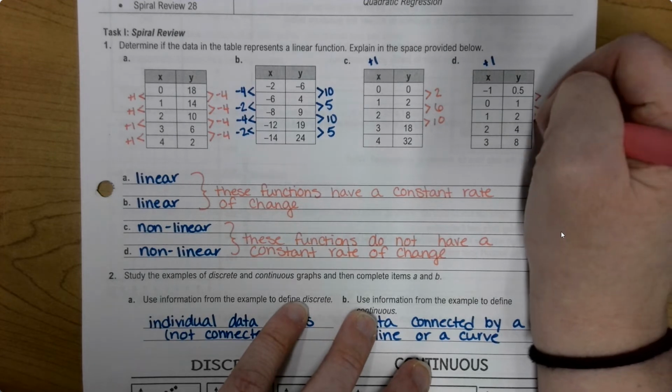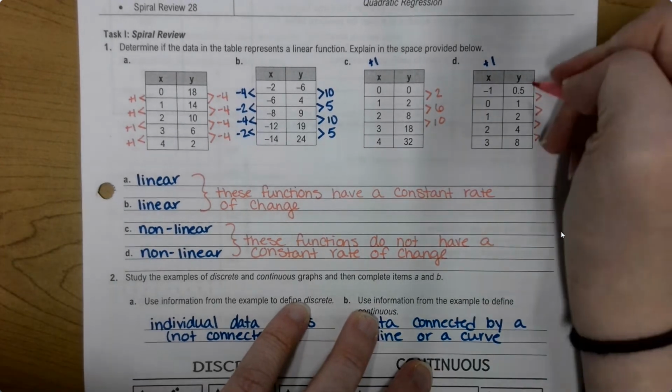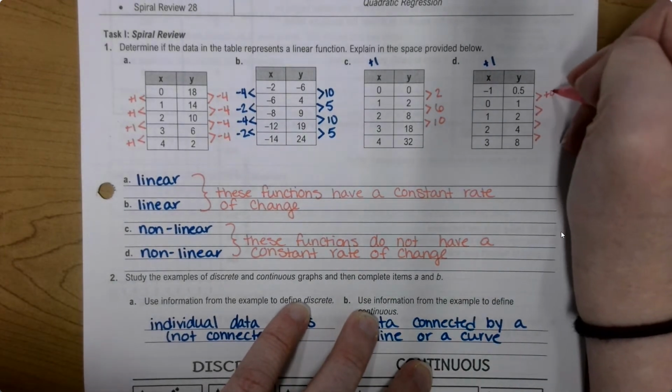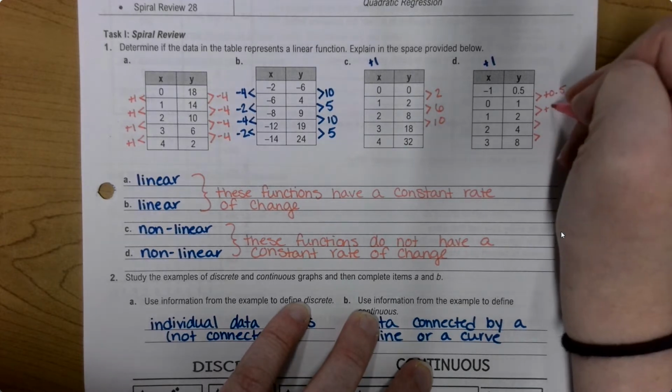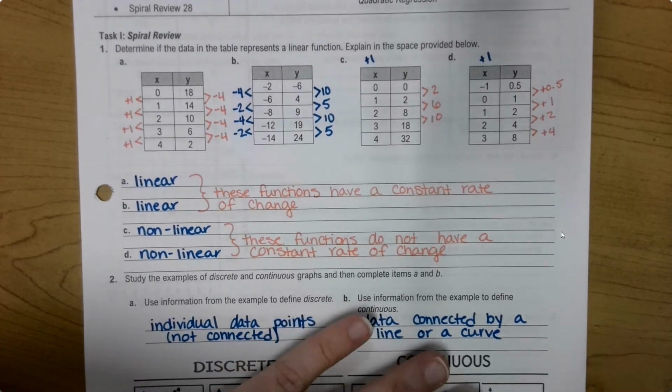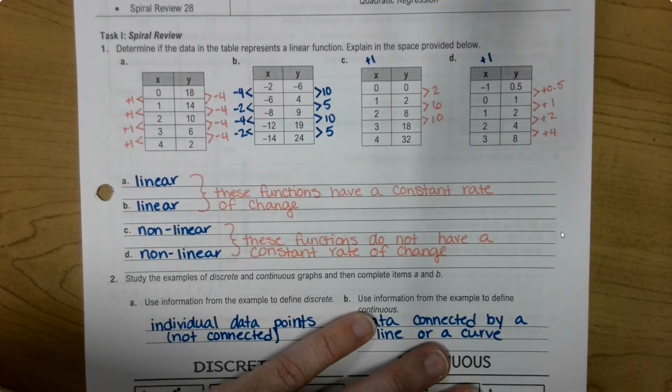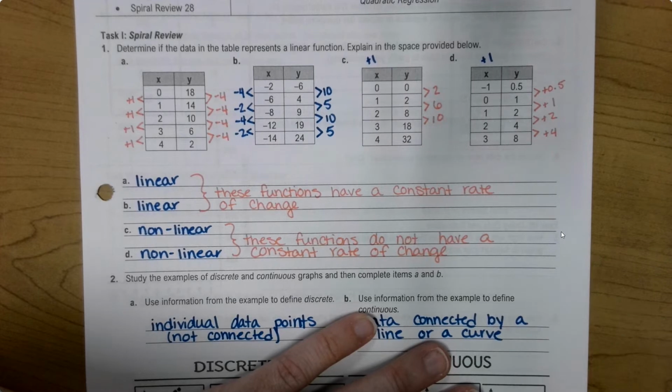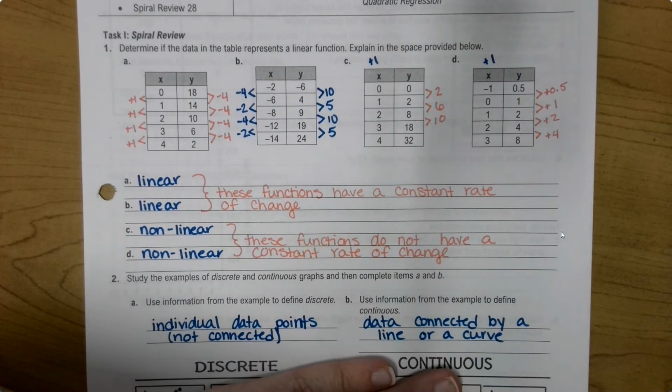Same here. Now this one's a little tricky because I'm adding 0.5, then adding 1, then adding 2, then adding 4. I know somebody is going to come in and correct me and say, hey, you're doubling, you're multiplying by 2, which is true, but that's not a constant rate of change. That's a common ratio. So it's something different. In order for it to be linear, it has to add by the same amount, not multiply.